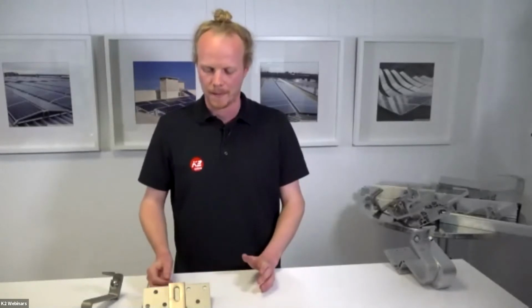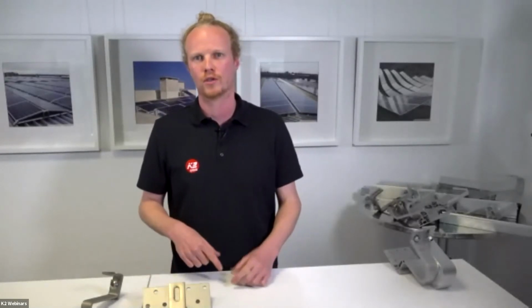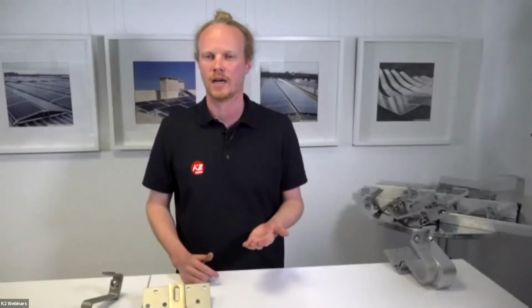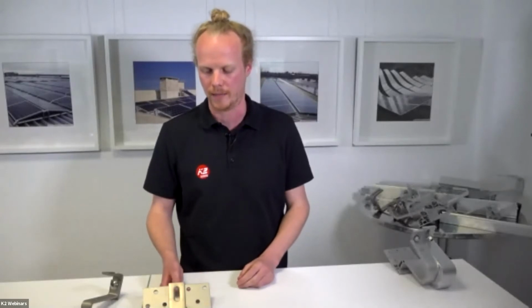Now, the picture that we just saw was with a clay tile, and a clay tile is a little bit more malleable than a concrete tile, so we can use that aluminium clamp or aluminium hook that we had before.